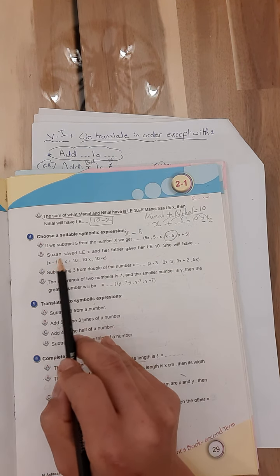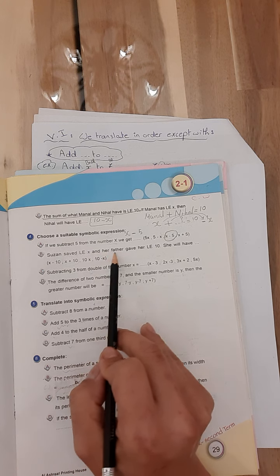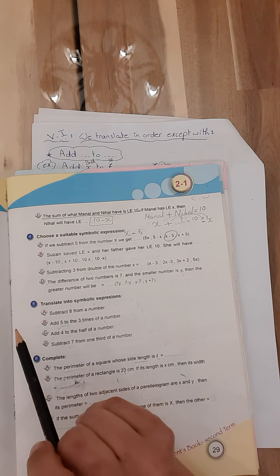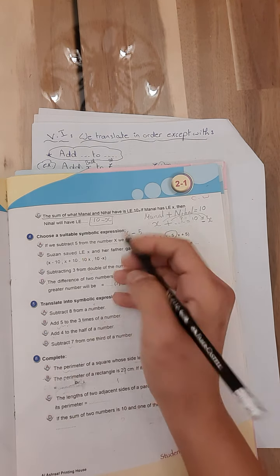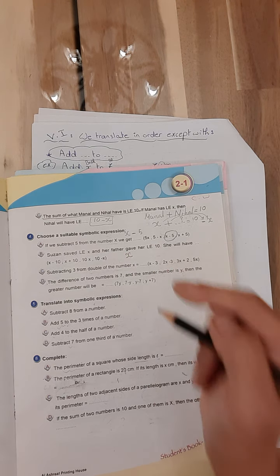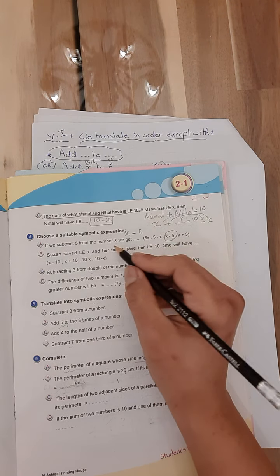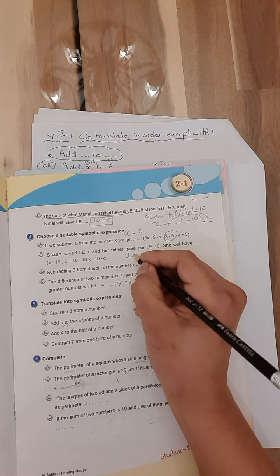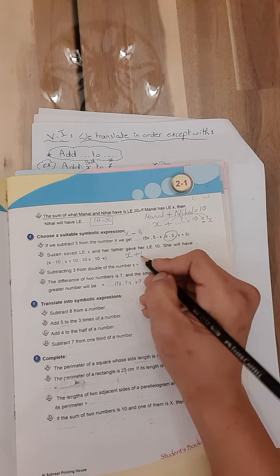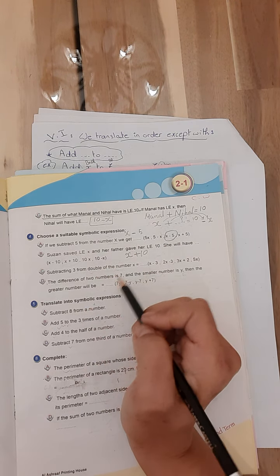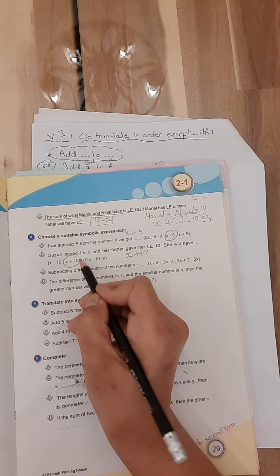Number B. Suzanne saved X pounds and her father gave her 10. Then she will have what? X first. What she had first. This is logic. Gave her means the money will increase, means plus 10. X plus 10. We're going to choose this one.